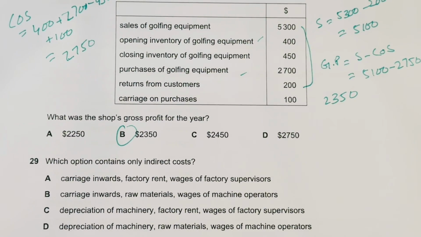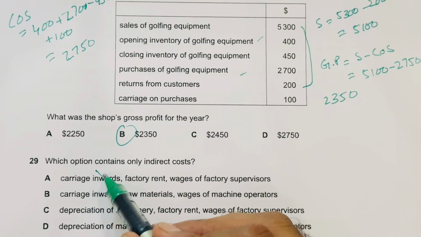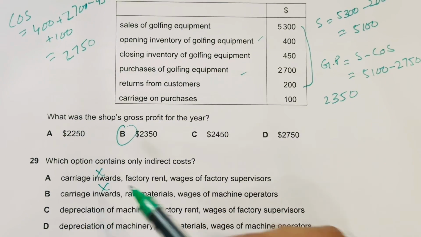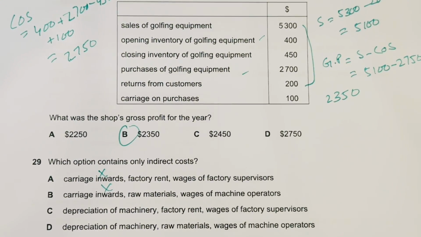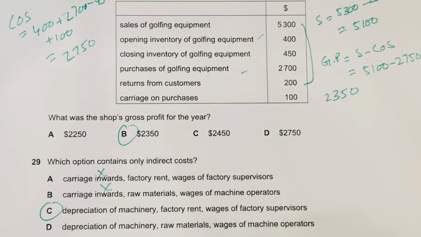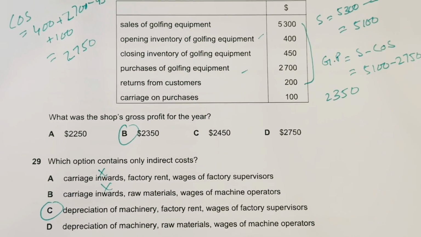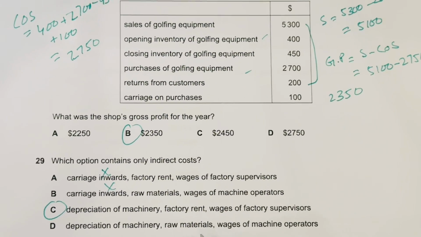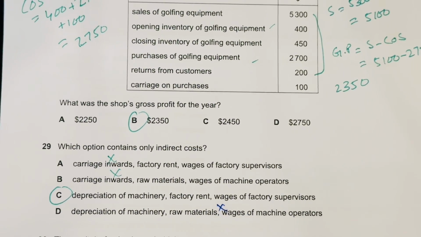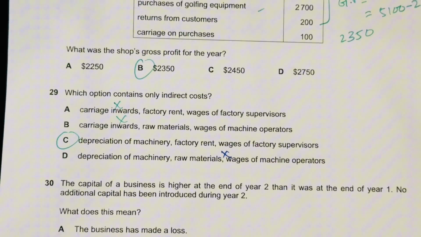Okay. Which option contains only indirect costs? Carriage inward is a direct cost, so this is wrong. Carriage inward, again a direct cost. Depreciation of machinery, yes, it is an indirect cost. Factory rent, indirect, and wages, this is the right option. Number C is the right option. Raw material is a direct cost, so this is wrong. Okay, now we will move to question number 30.